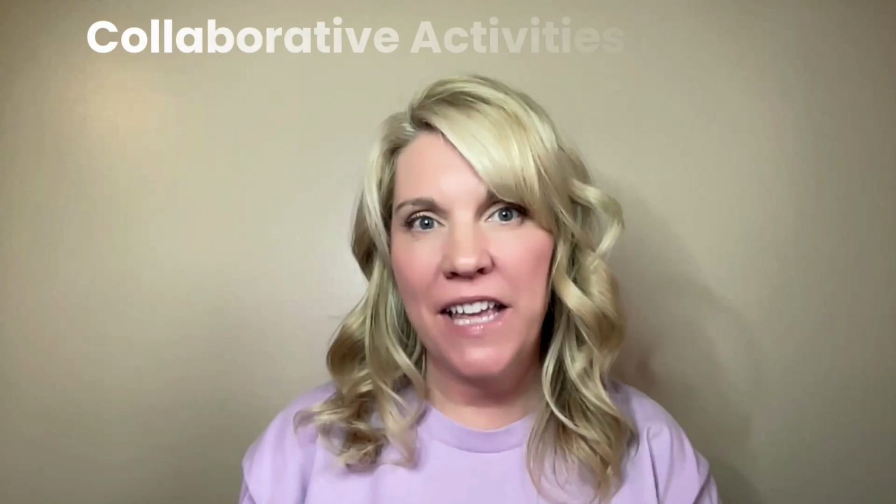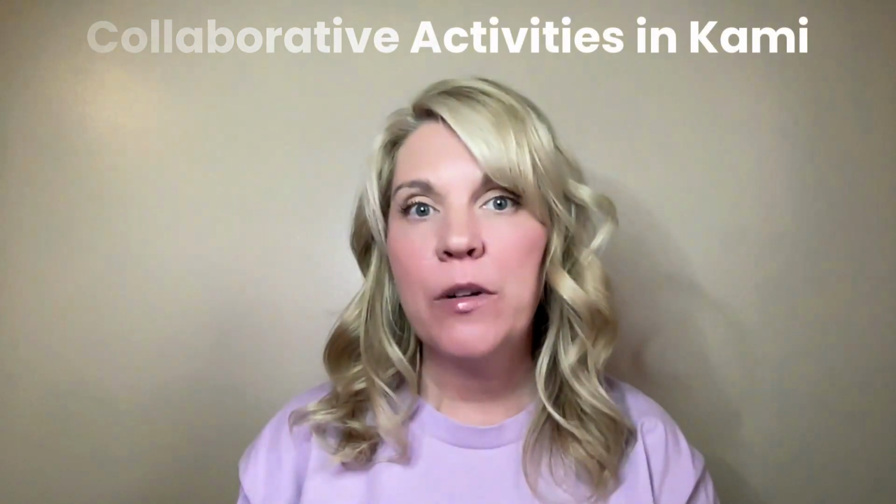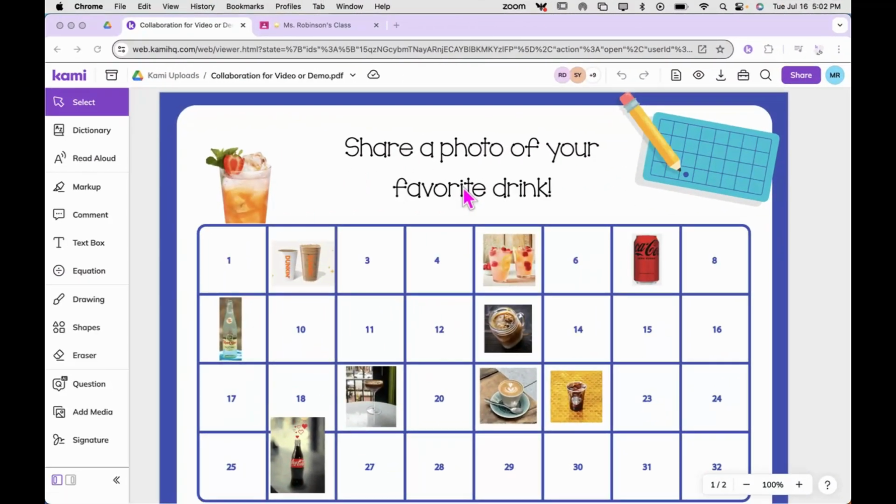Did you know that you can create collaborative activities with Cami? Cami's collaborative environment offers unique possibilities for students and teachers. Let's take a look. Let's use this activity as an example. This is the teacher view. The teacher has asked the students to share an image.